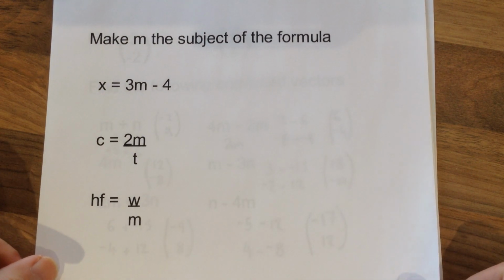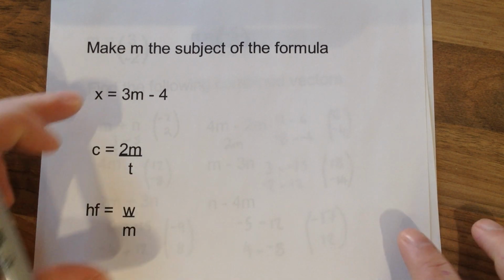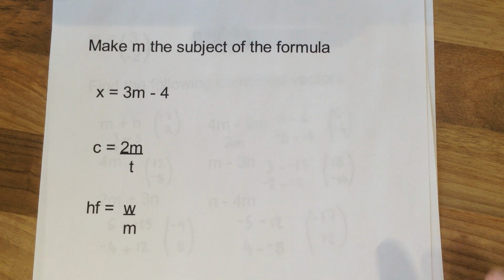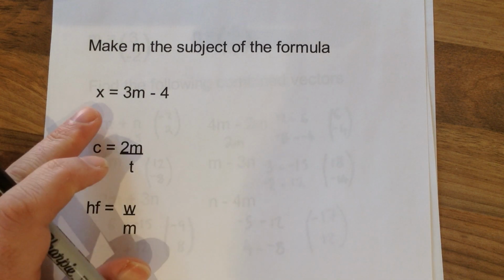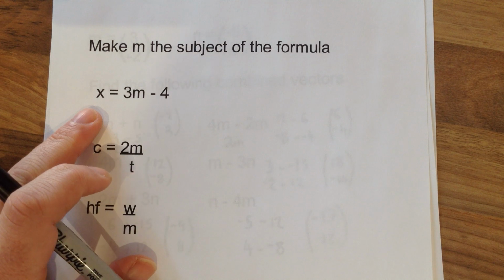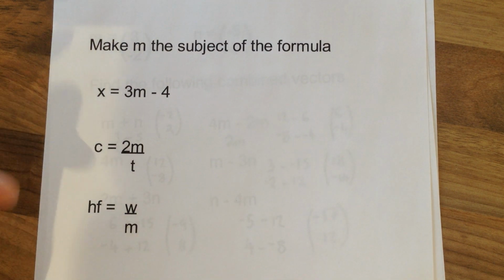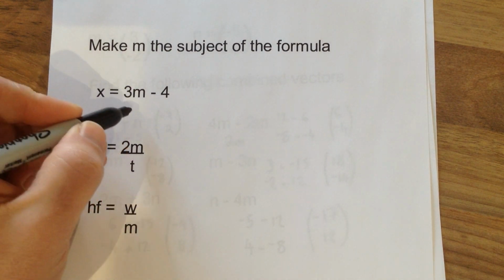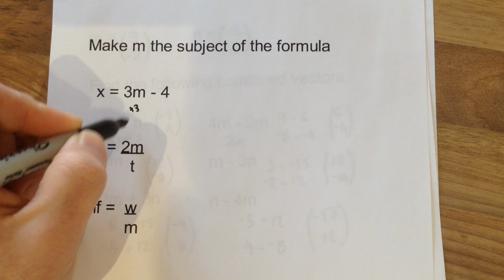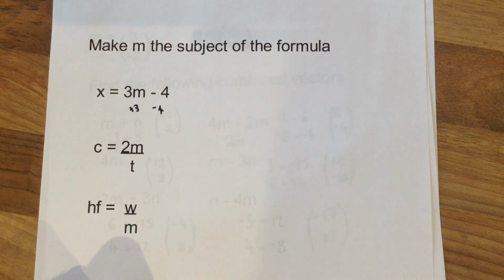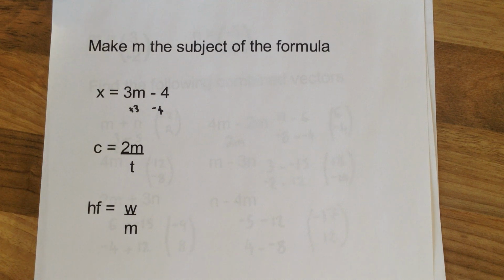The next topic we've got is changing the subject of a formula. So here, in each of these 3 questions, we're going to try and make m the new subject of the formula. There's a couple of ways of thinking about this. I always try and look at what I've actually done in the original formula to the new subject, and then try and undo that. So here, if you look at this letter m, we've times by 3, then taken away 4. So I need to do the opposite of both of those, but in reverse order.